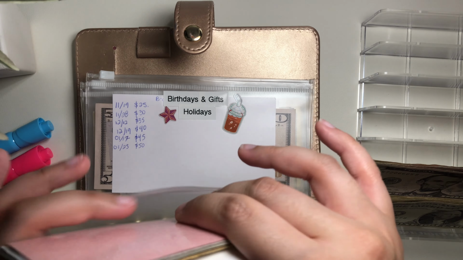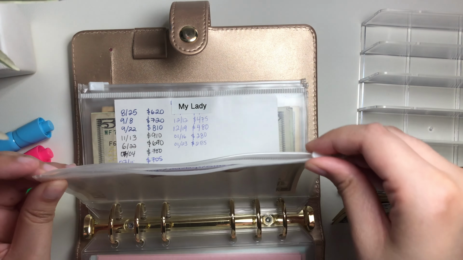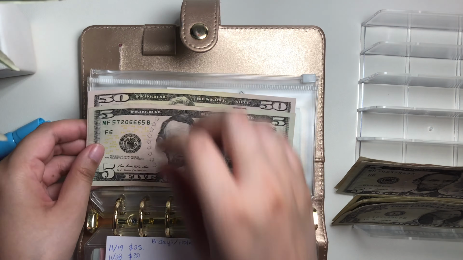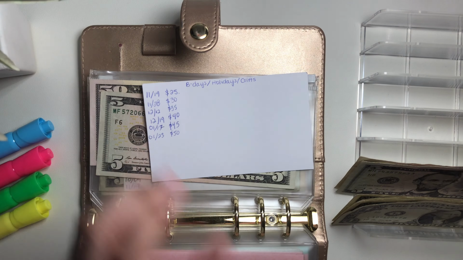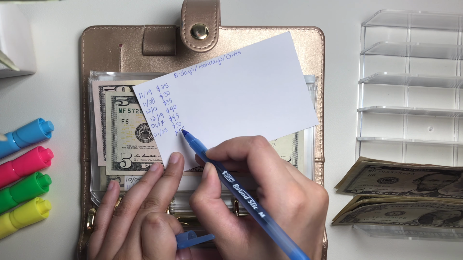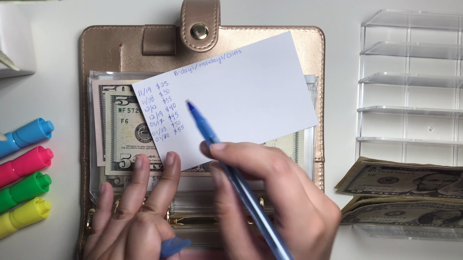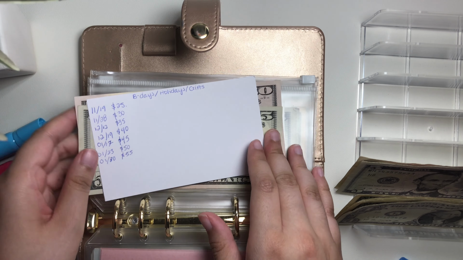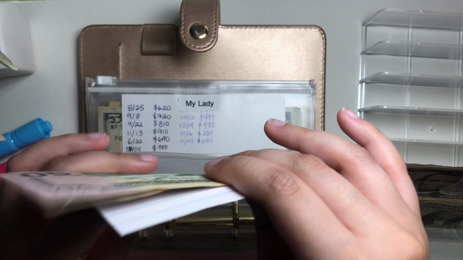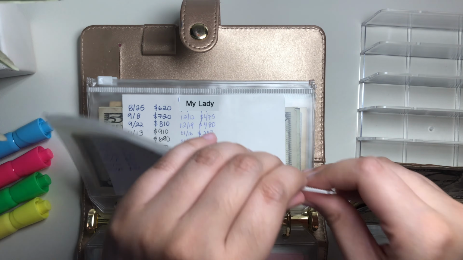All right, after this envelope, we're gonna move on to birthdays, gifts, and holidays, and that's gonna be getting $5. We're gonna put one $5 bill. So now we have 55 in this envelope. I did just cash condense these, so make sure you go ahead and watch that video. Yeah, so that's why this envelope only has 150 in here, because I just did a cash condensing because I needed singles and $5 bills for my savings challenges.